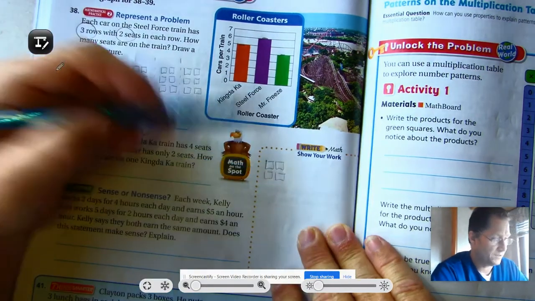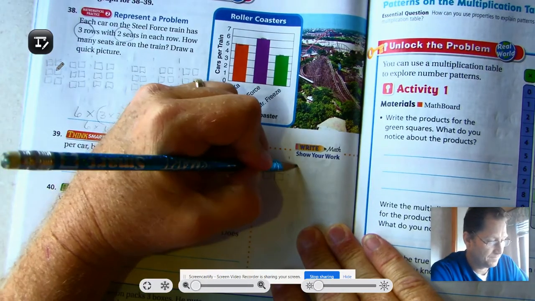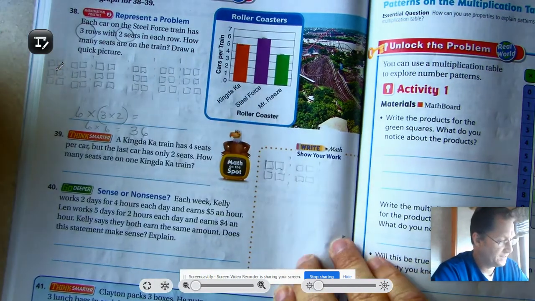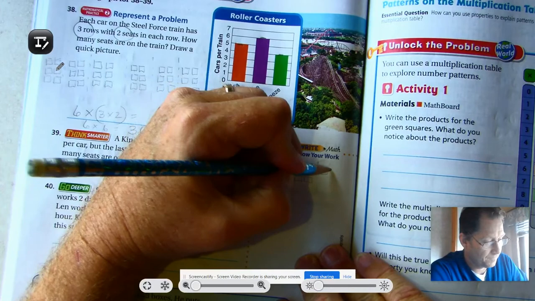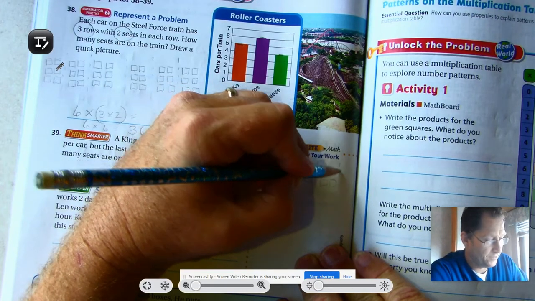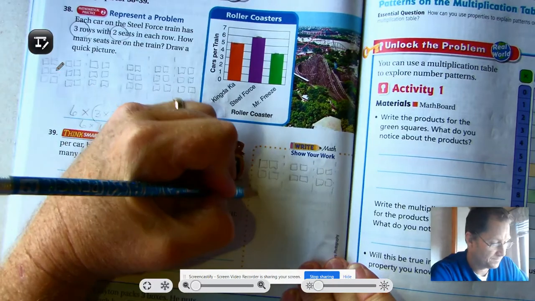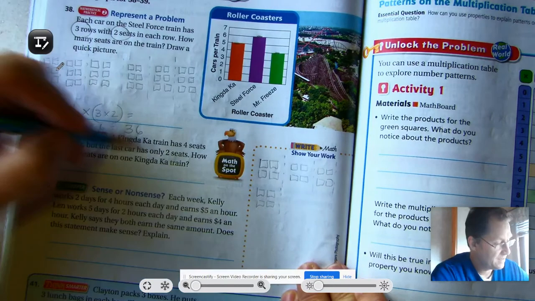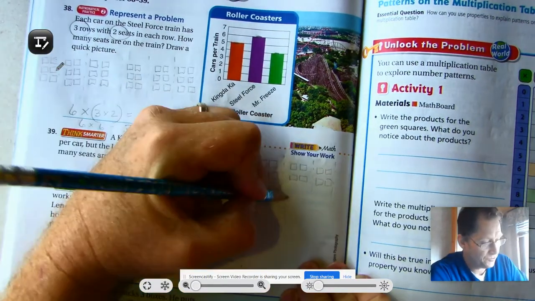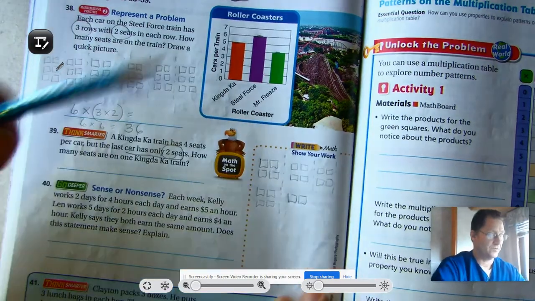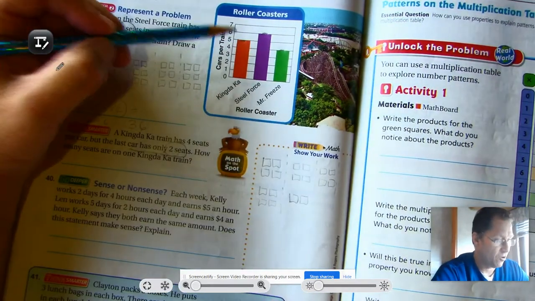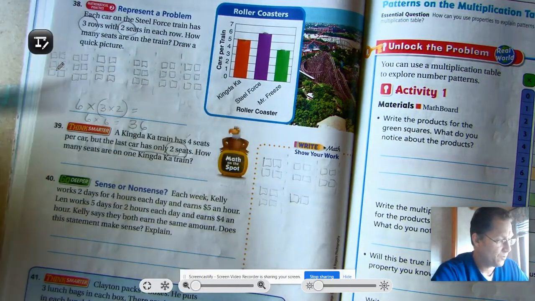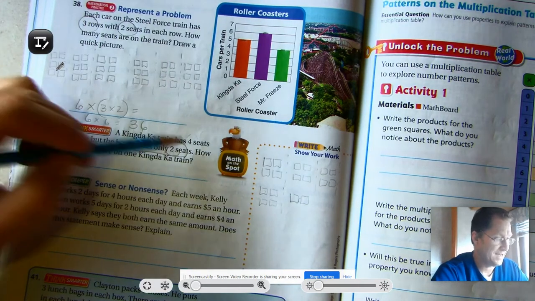So the first car has 4 seats. The second car has 4 seats. The third car has 4 seats. The fourth car has 4 seats, but the last car only has 2 seats. So let's see if we've drawn this picture right. King da Ka, 5 cars. 1, 2, 3, 4, 5. Has 4 seats per car, but the last car only has 2 seats.